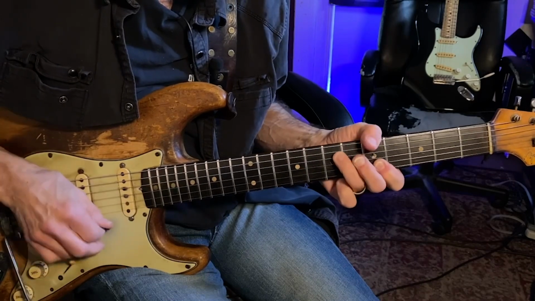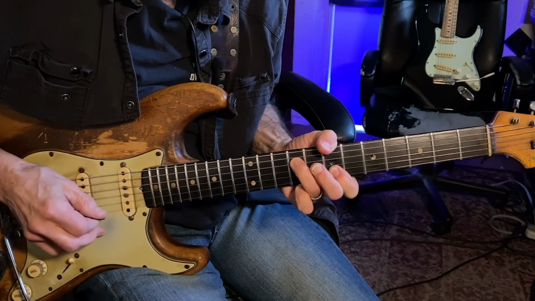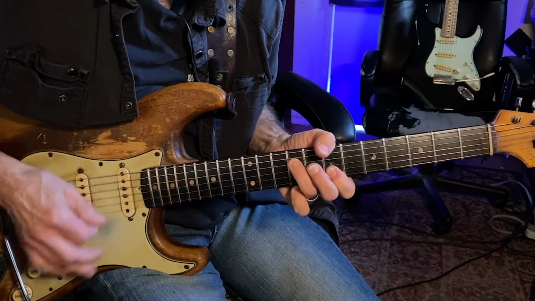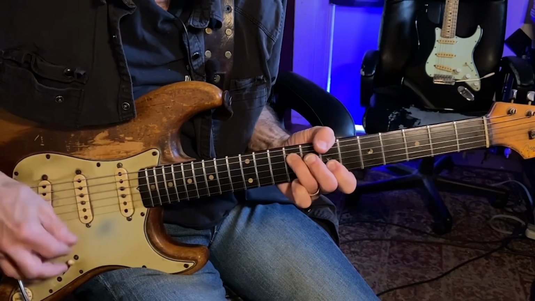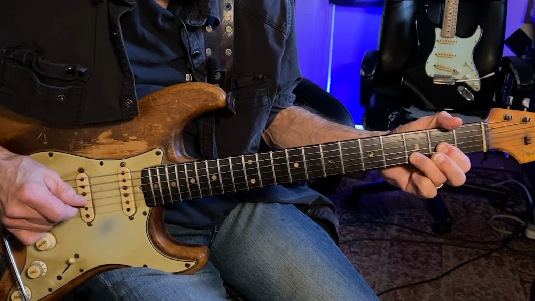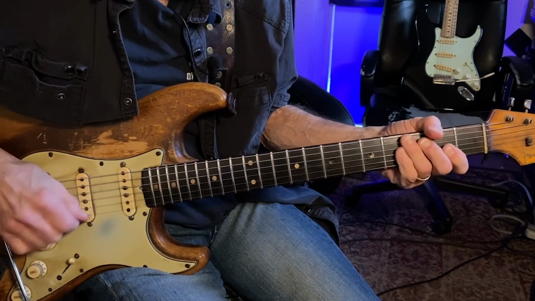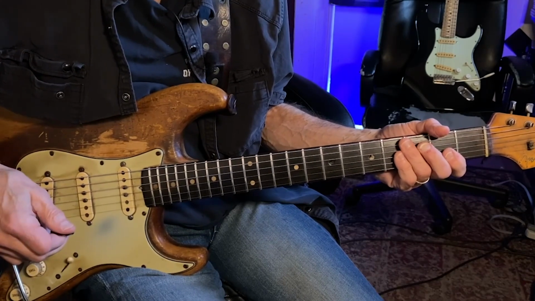B, A, but they're all just root fifth chords. So it alludes to B minor, to A major, to G major, to D. And after that's played twice, it sets up the bridge. The bridge goes like this.